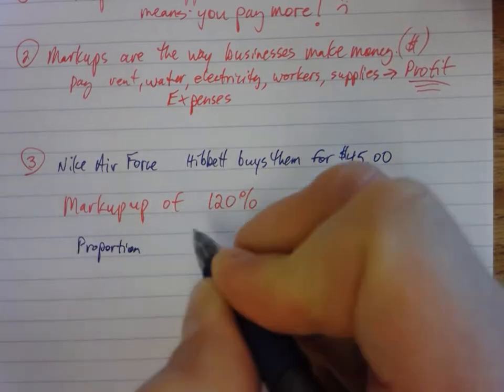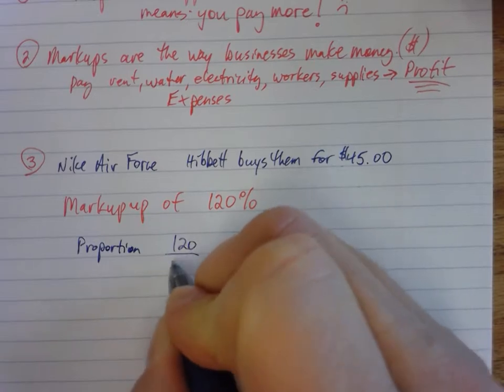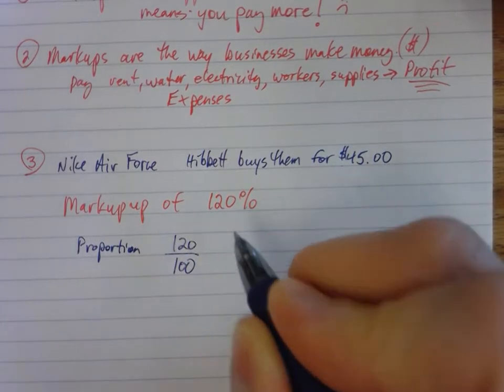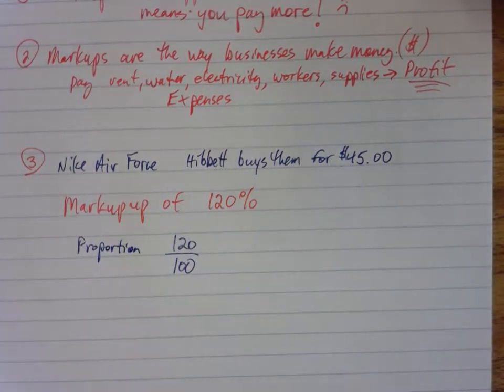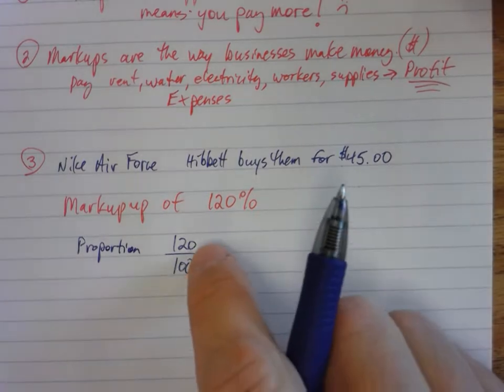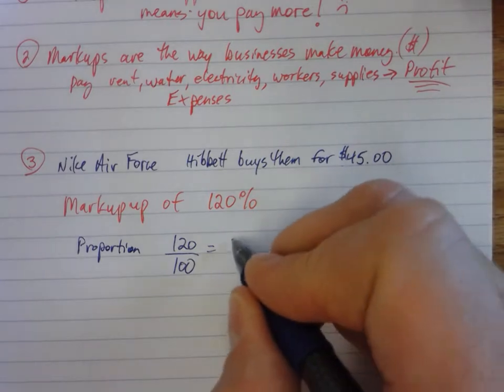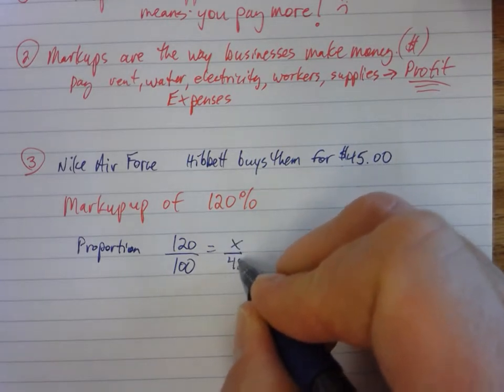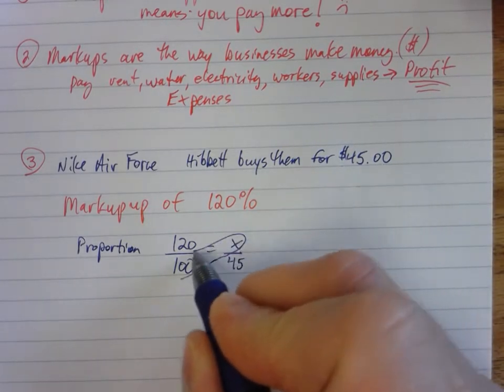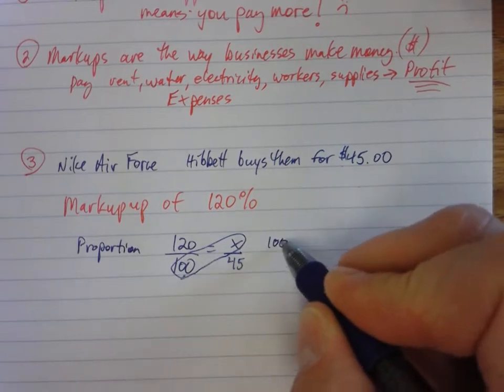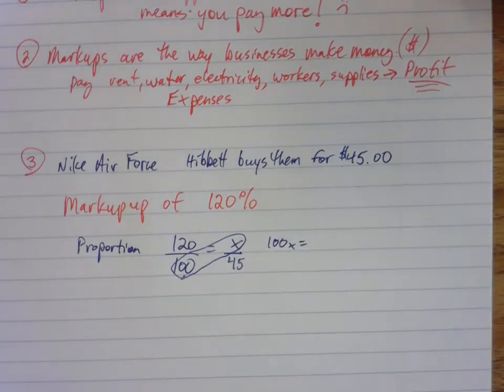You can do 120 over 100, because anytime you have a percentage, even if it's a percentage over 100, more than 100%, you're still going to write it over 100. And then, of course, the price of the shoes is 45, over x. So we'd have 100x there, and then you do 120 times 45.